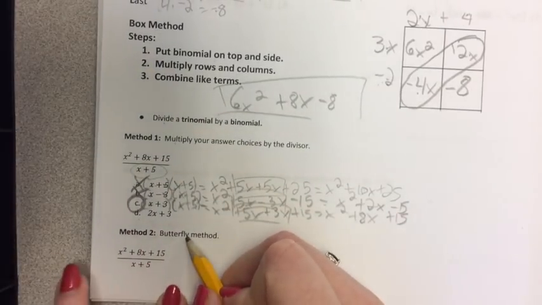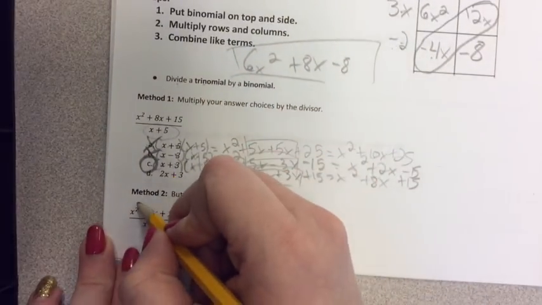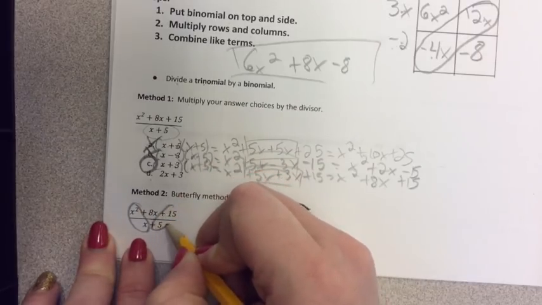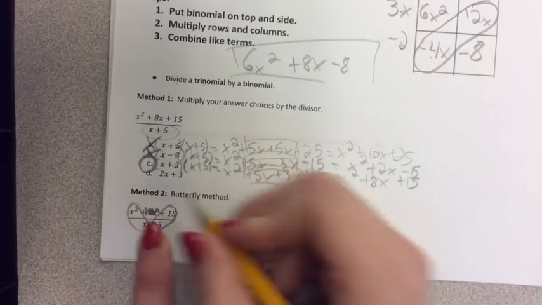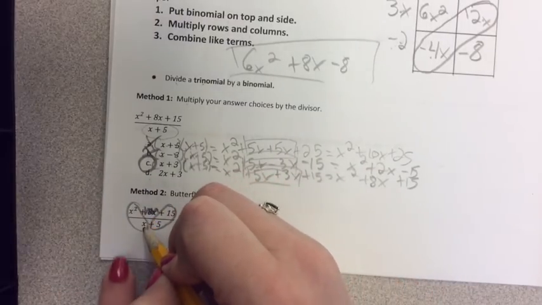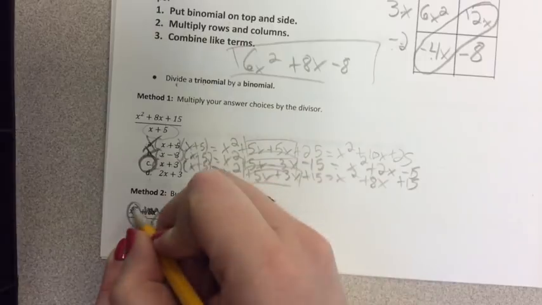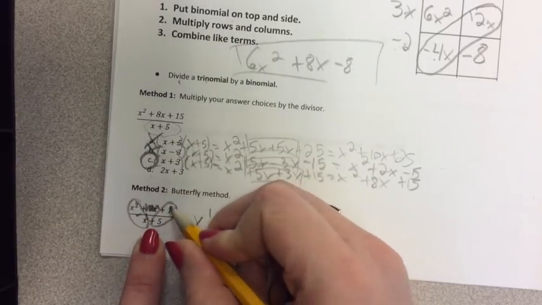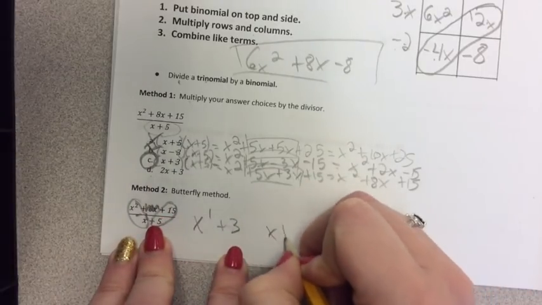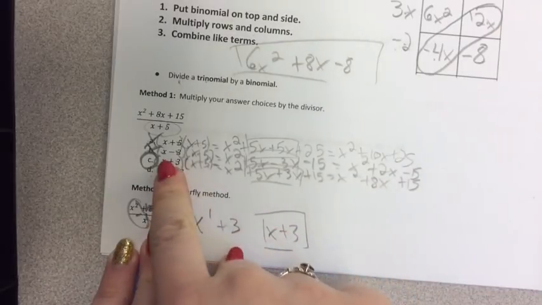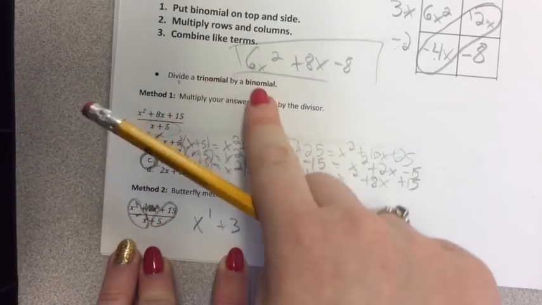The other way to do this is called the butterfly method, but this only works when it's a trinomial divided by a binomial. So we can circle our first two terms, our last two terms, the middle disappears. It doesn't matter anymore because that doesn't affect what goes inside. x squared divided by x. Remember, when we divide, we subtract our exponents. So 2 minus 1 gives me 1. 15 divided by 5 gives me 3. So then I get x plus 3. And notice that's the same answer that I got up here. So you can do it this way if it's multiple choice, or this way if it is a trinomial by a binomial.